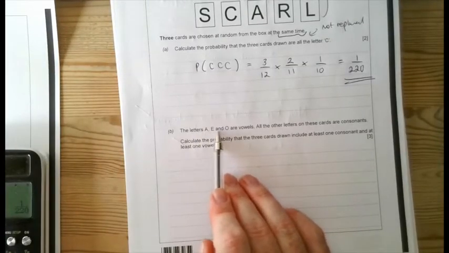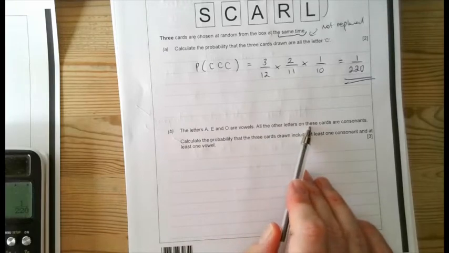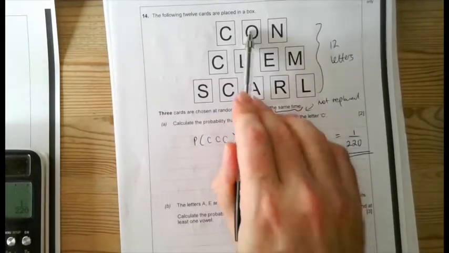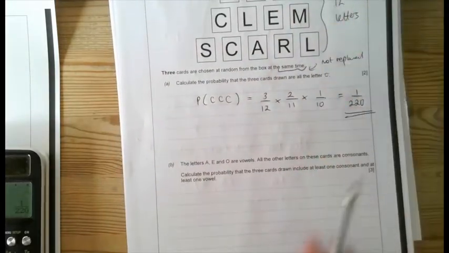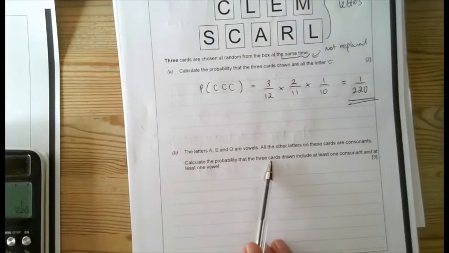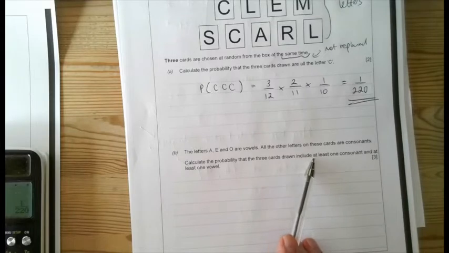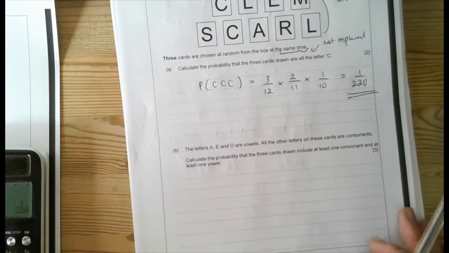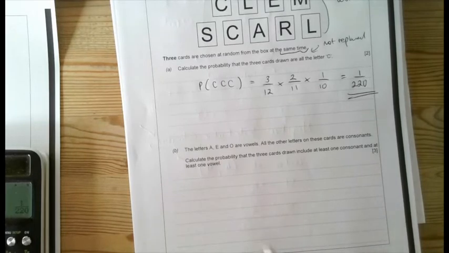Underneath, the letters A, E and O are vowels. All the other letters on these cards are consonants, so there are only 3 vowels. And if you check them there, A, E and O, there's only 3 vowels there. Okay? Calculate the probability that the 3 cards include at least 1 consonant and at least 1 vowel. So at least 1 consonant, at least 1 vowel.